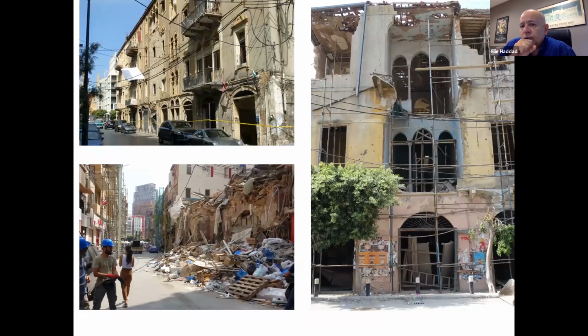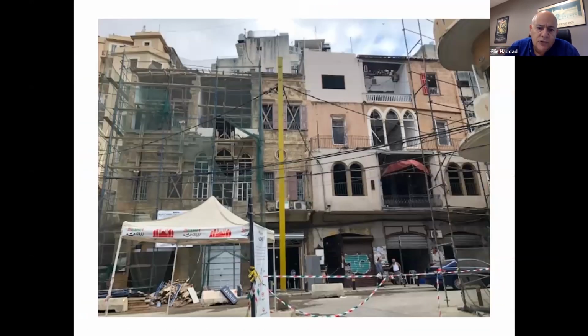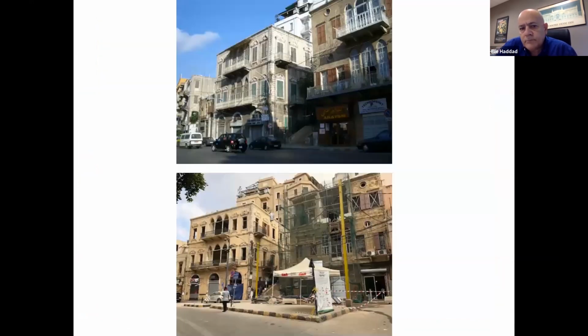So again, this zone was one of the most heavily damaged given its closeness to the port and the epicenter of the blast. And you see here some of those images. Recent images show, of course, already people moving in to secure the structures to make sure that they don't fall apart, waiting basically for the big funds to come to allow them to restore them.